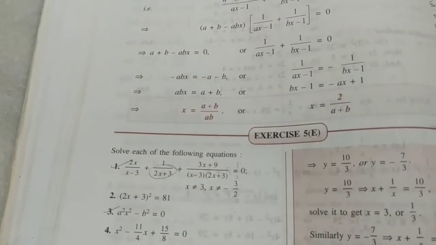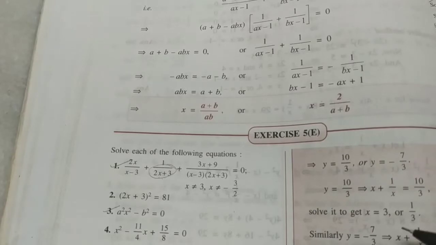Let's study 10th standard ICSE math, exercise 5E and F, quadratic equations, miscellaneous. Exercise 5E, quadratic equations, miscellaneous sums.